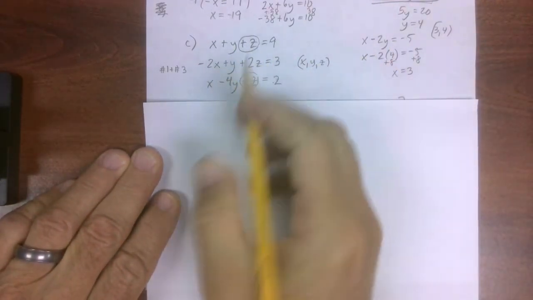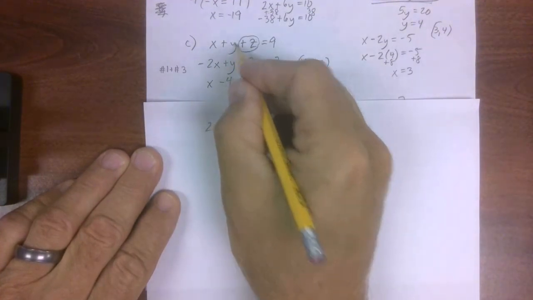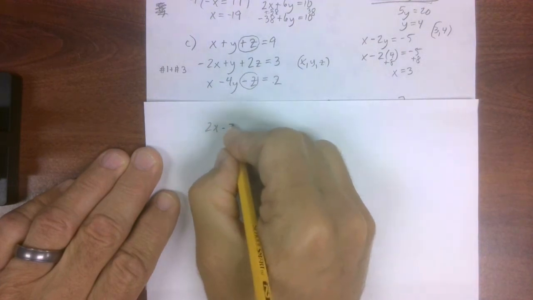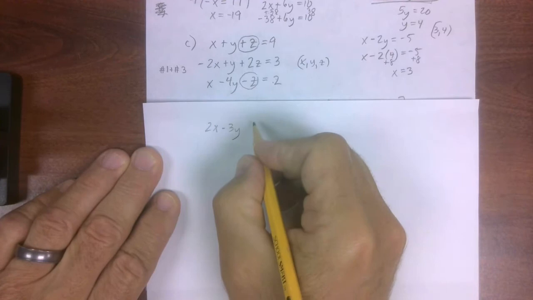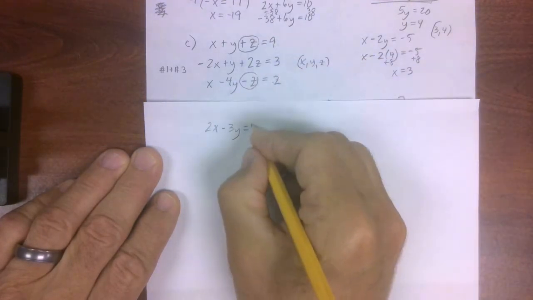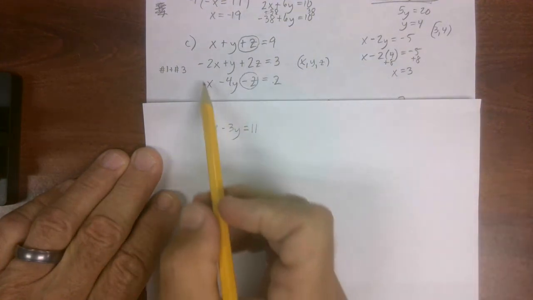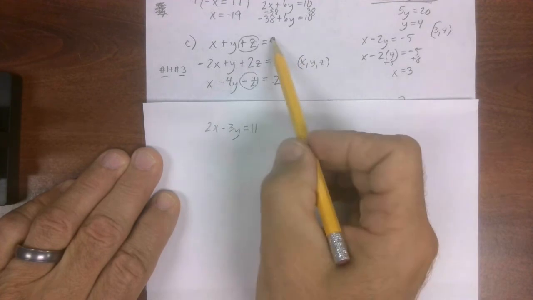X plus x is 2x. Y plus negative 4y is negative 3y. Z plus negative z, they cancel. That's what I want. Equals 9 plus 2 is 11. Now notice I've already manipulated 1 and 3. So I'm not going to do that again.